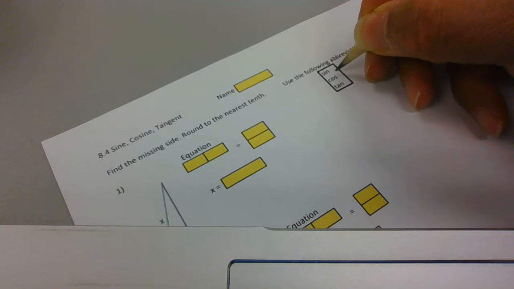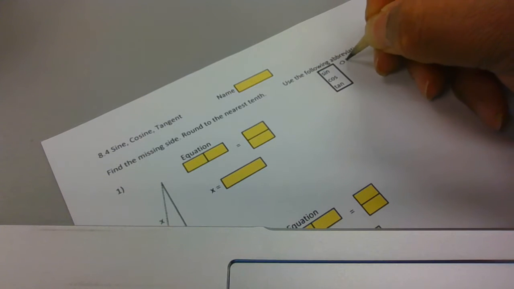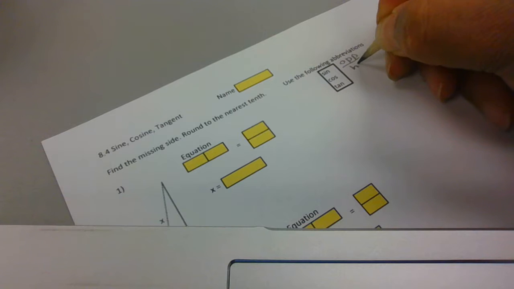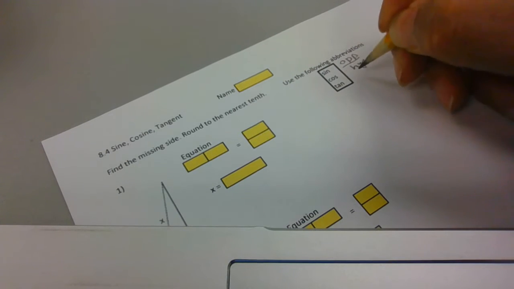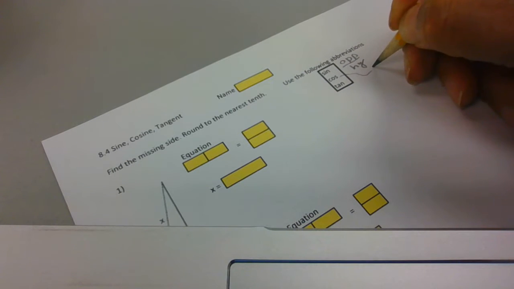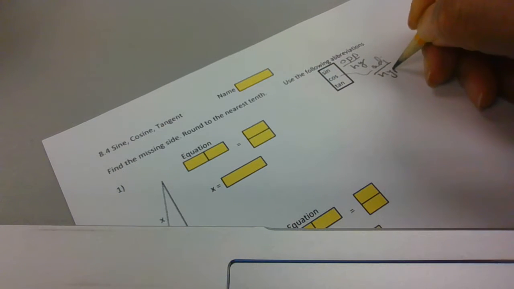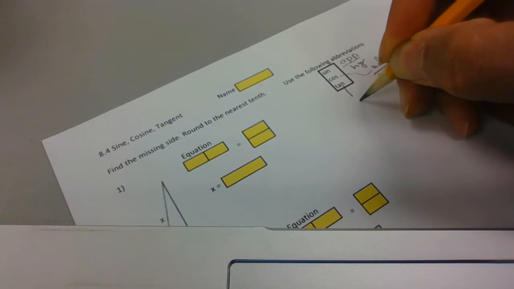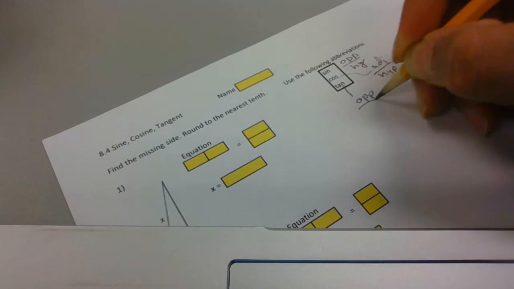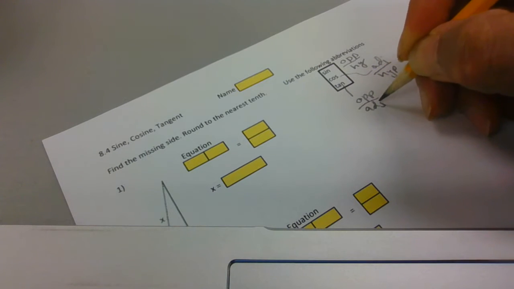First of all, you need to know that the sine is the opposite over the hypotenuse. The cosine is going to be the adjacent over the hypotenuse. And then the tangent is going to be the opposite over the adjacent.